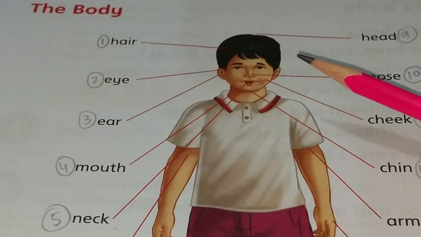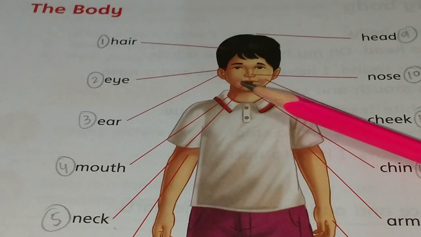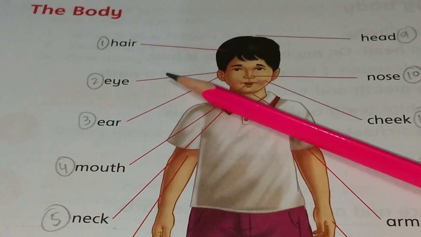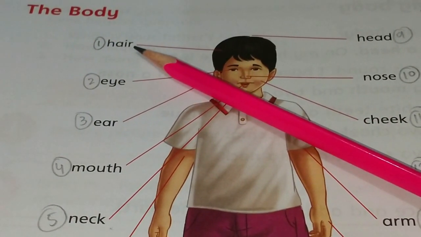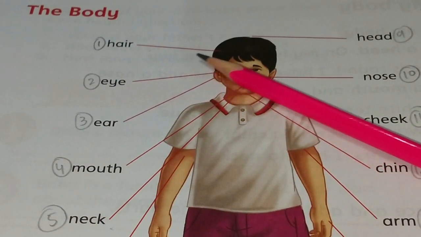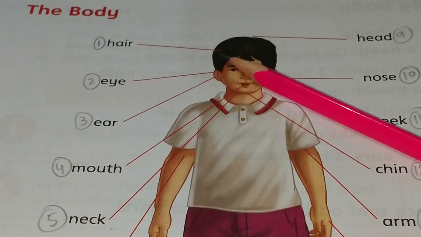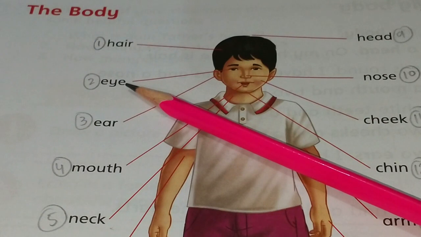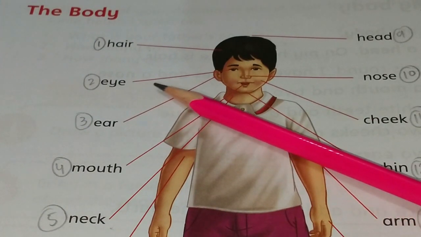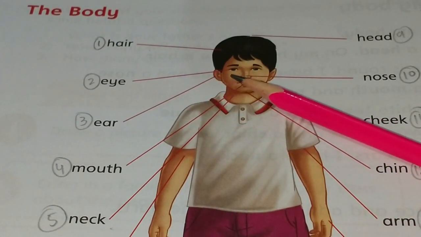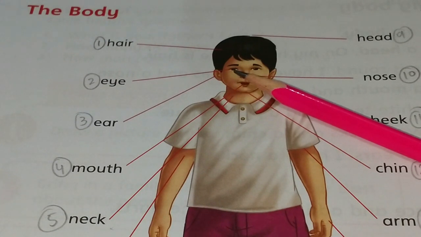Students, grab your pencils and read with me. Hair, hair. Eye, eye.